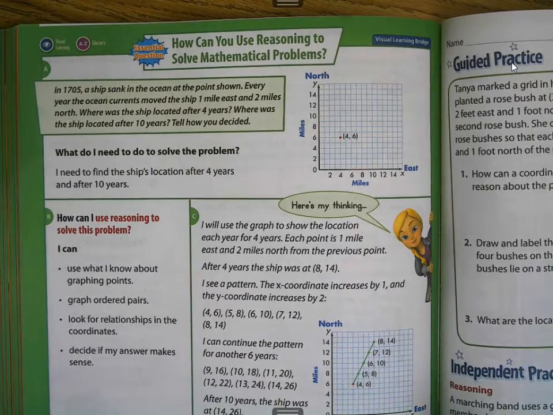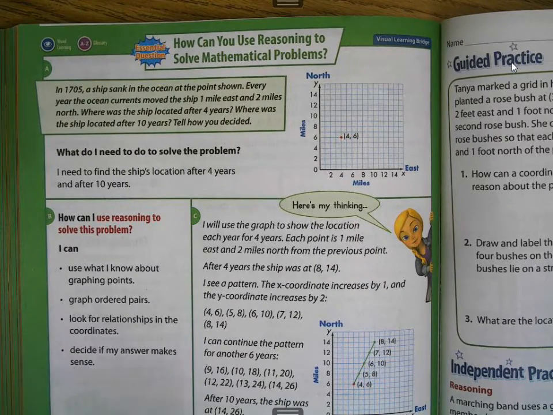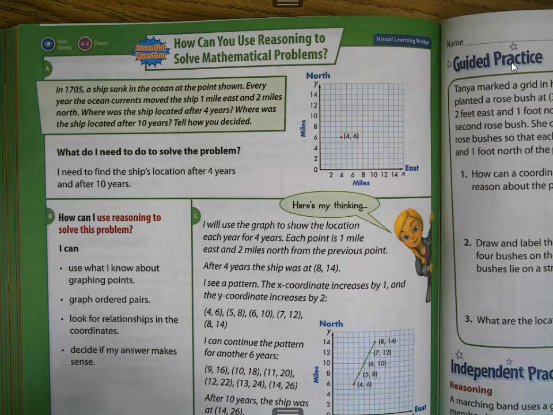All right, our goal today is on page 578. Our essential question will give us what we're going to be working on today. We're going to be solving mathematical problems using reasoning. So the question is, how can you use reasoning to solve mathematical problems? So we're definitely working with ordered pairs and the coordinate grid and putting information onto quadrant 1 of the coordinate plane in a line graph format and answering some real world questions.